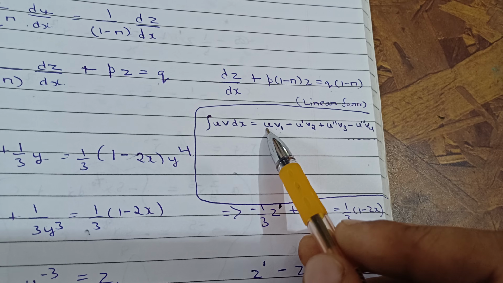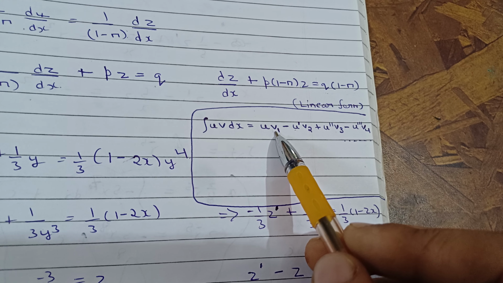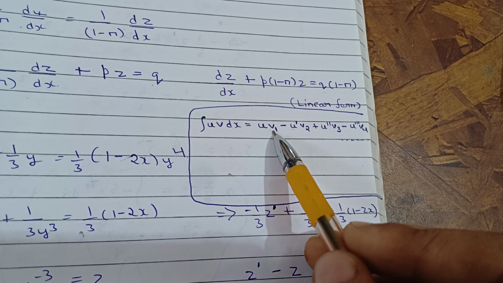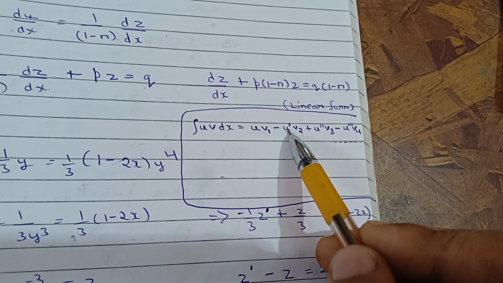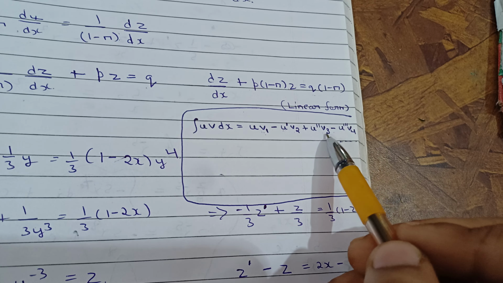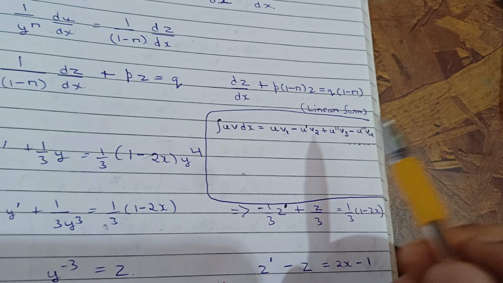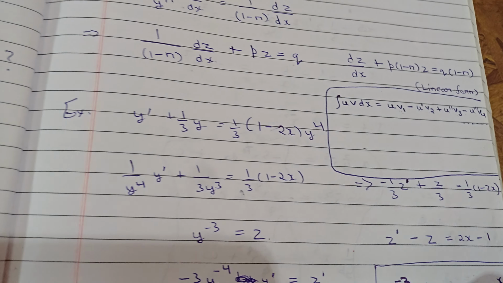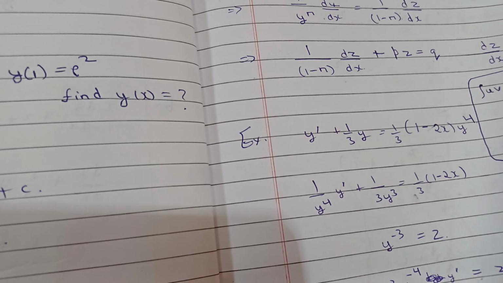First write it as it is, then integrate the second function, minus differentiate this, integrate this, now plus differentiate this, integrate this, then minus differentiate this, integrate this. v3 will give you v4, v2 gives you v3. That's how you will go. This will be very easy and very time saving for you.